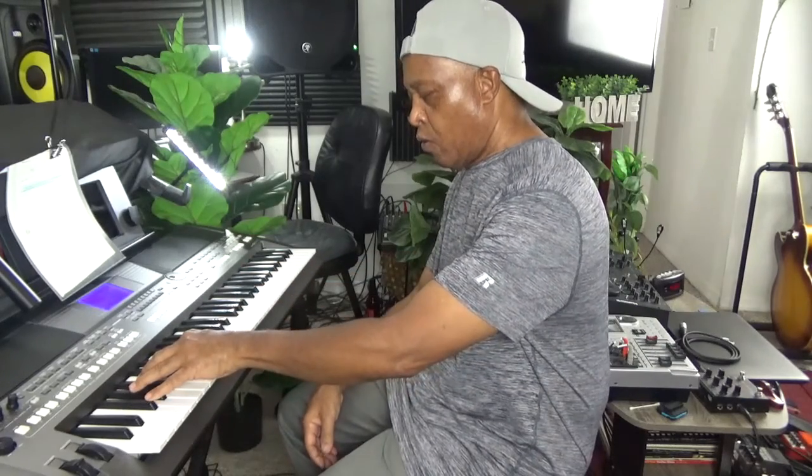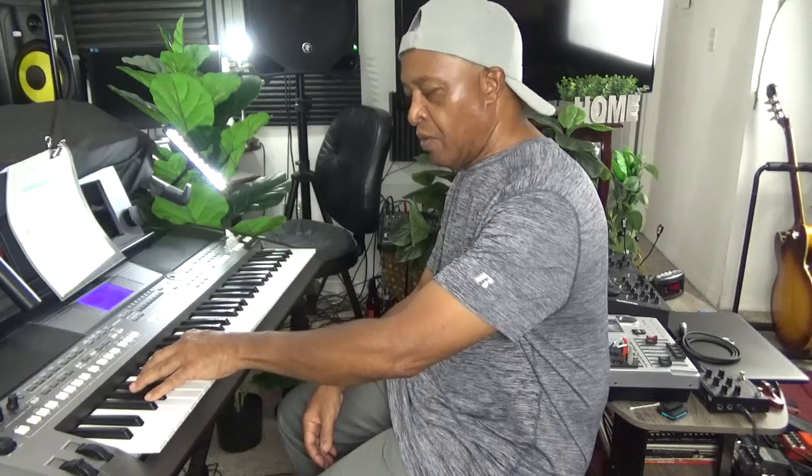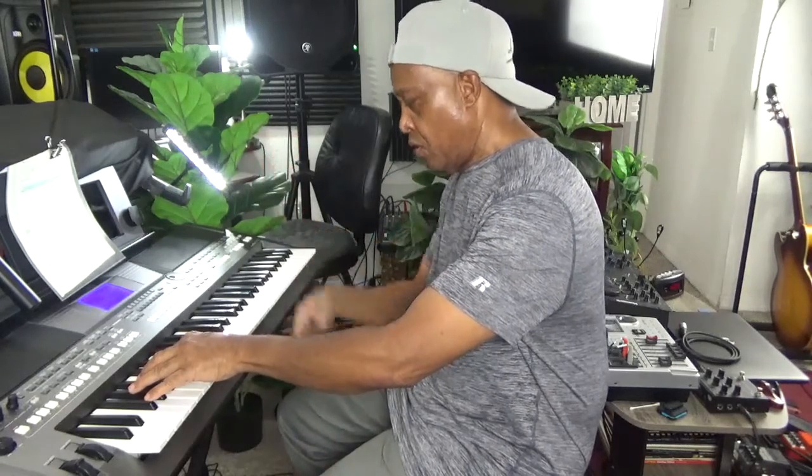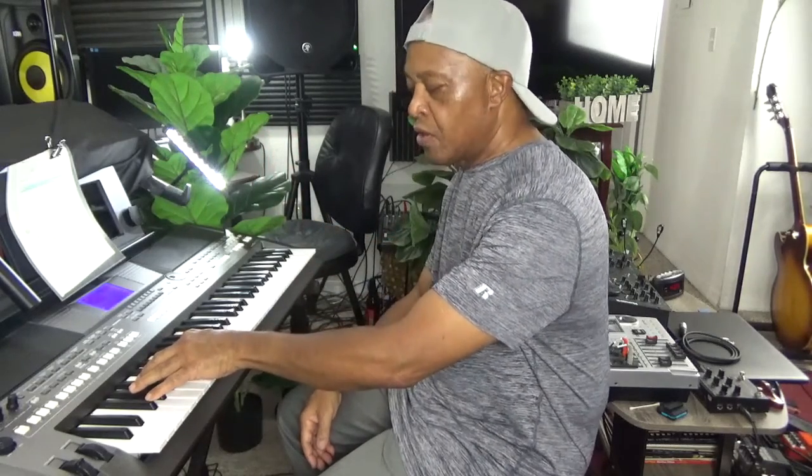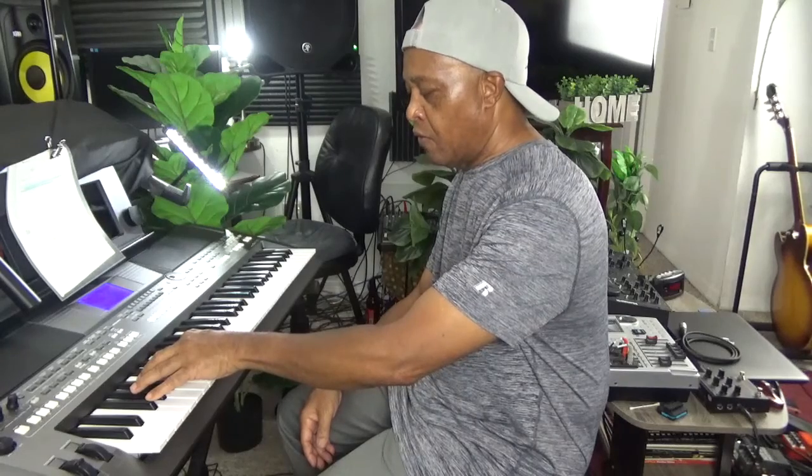Now, what tensions do we have available to us to play over C minor 7 flat 5? Remember the tensions, those are non-chord tones, non-chord notes.